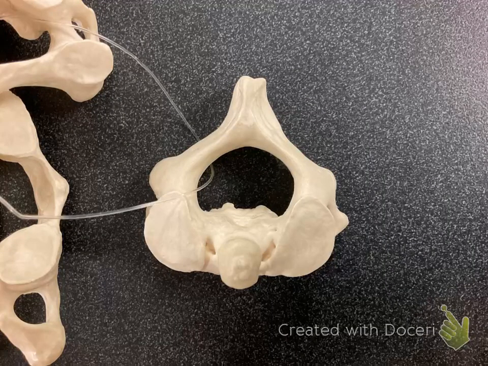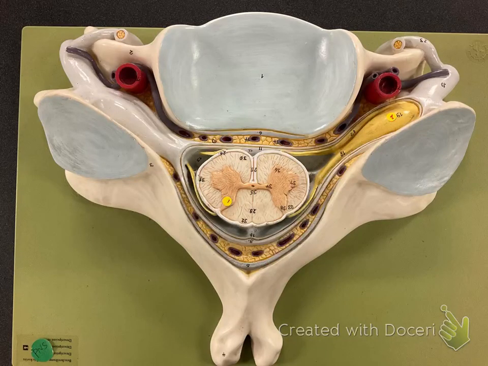This is C2. C2 is also known as what? That is the axis. That's the name we'd want to give on a test. And the major thing we need to know for C2 is really just the structure here, the odontoid process, which is what articulates with C1, also known as the dens. Now this is a big version of a cervical vertebra. So I'm going to number it.